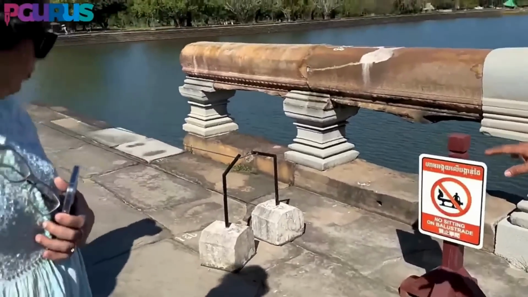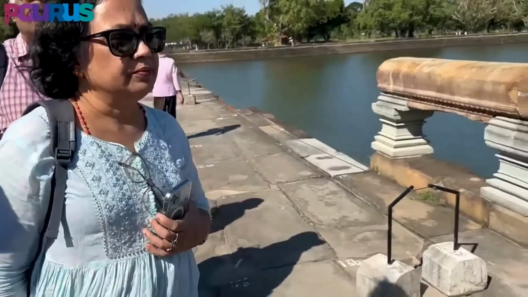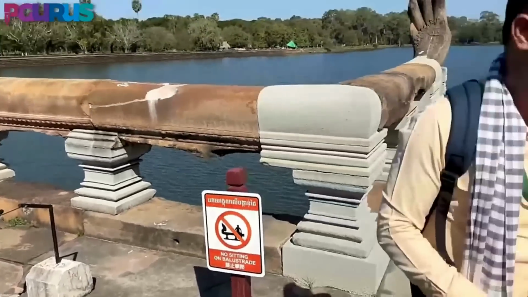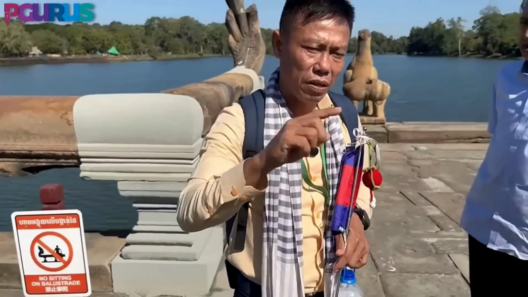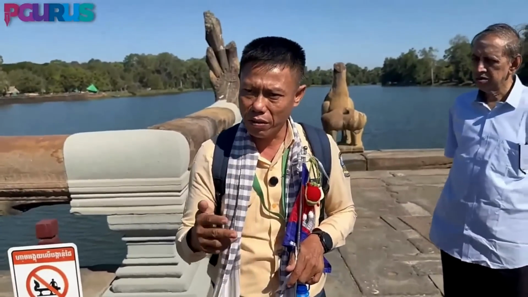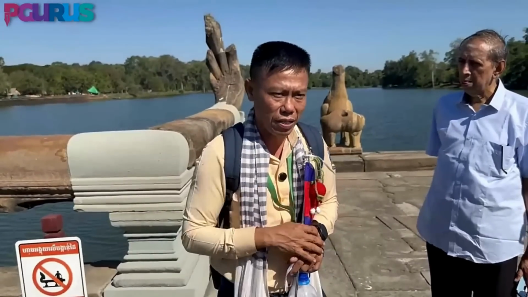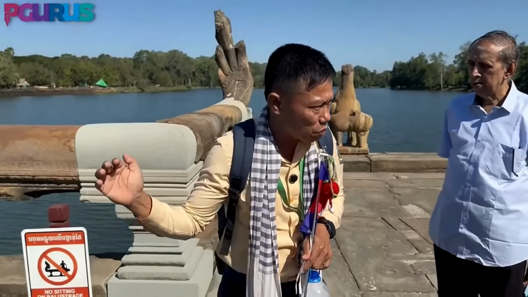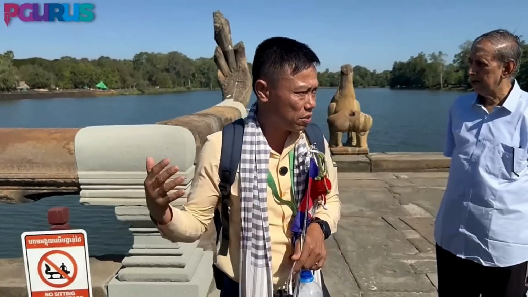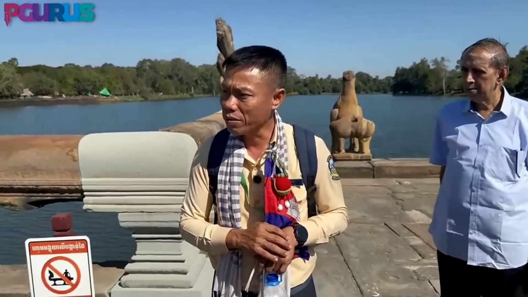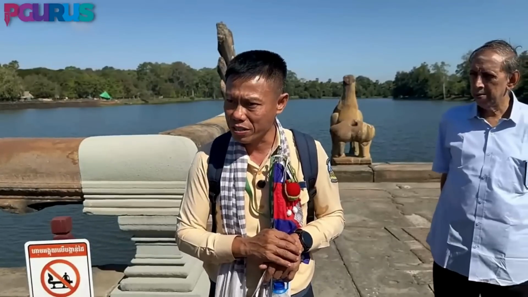To be honest, all of you are very lucky. If you had come here last year, before the COVID or even at the end of the COVID, you didn't have any chance to walk along this part of the causeway at all. They closed it, locked it, for about 10 years to do renovation.